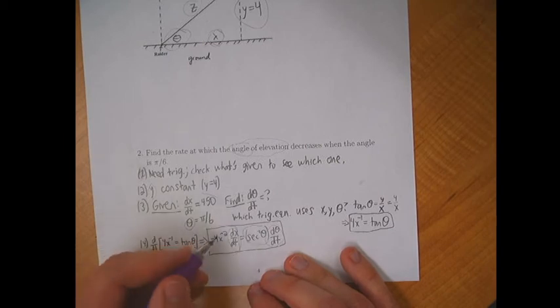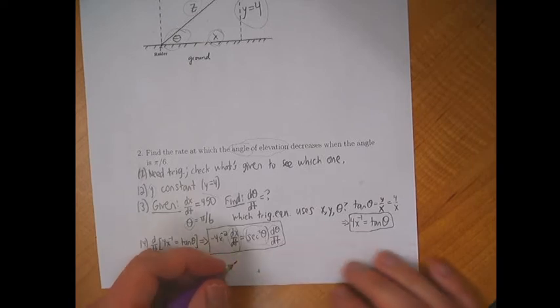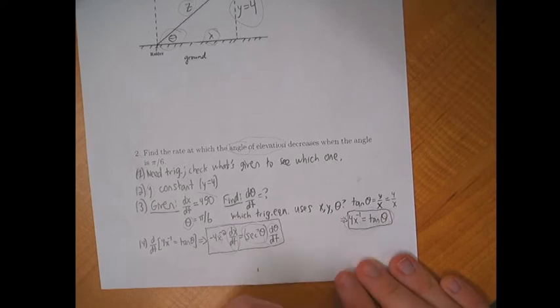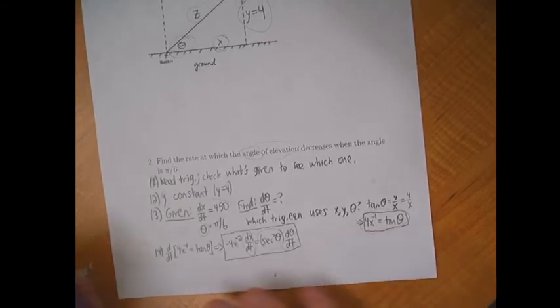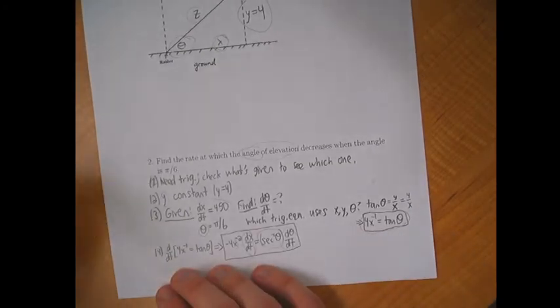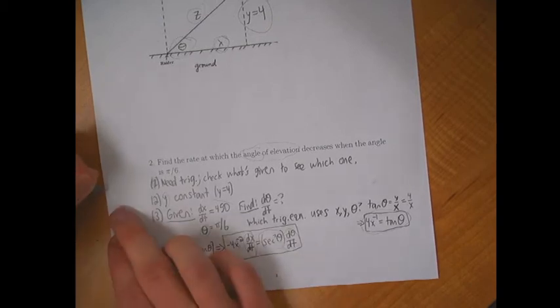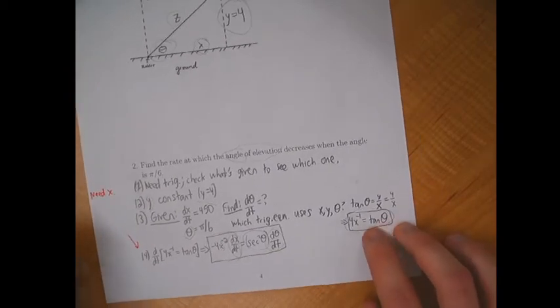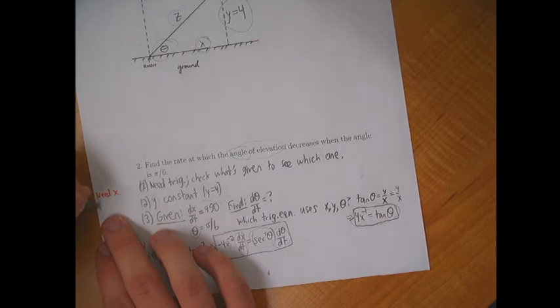But oh wait a minute, again, we still need x here. So how do we get x here? Well, we still have this equation from before, so let's figure out what x is from that. Let me write this in red. So you need x. If we plug in theta equals pi over 6 into this equation here, we have tangent of pi over 6 equals 4 over x.